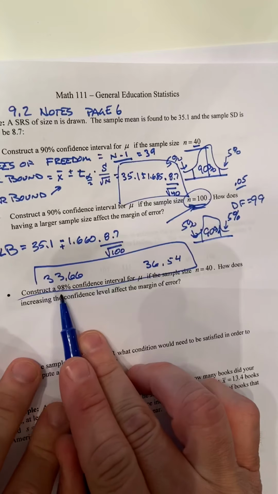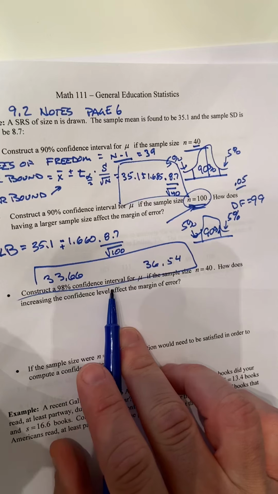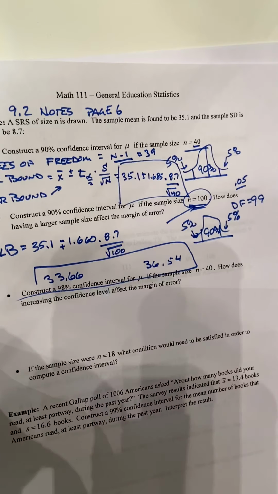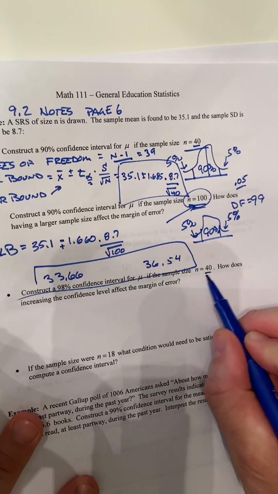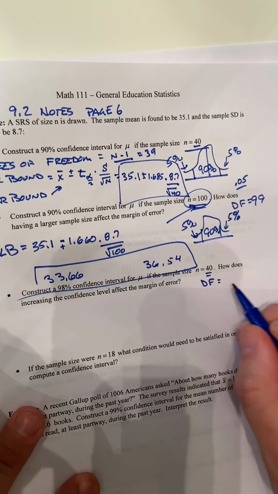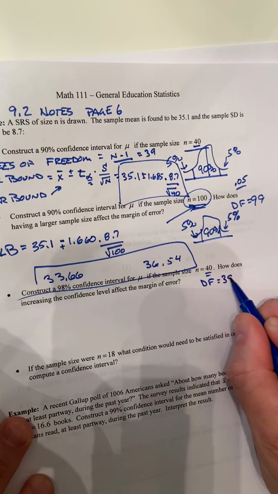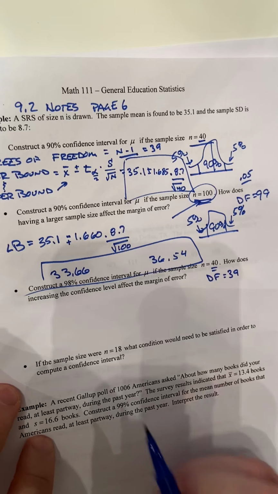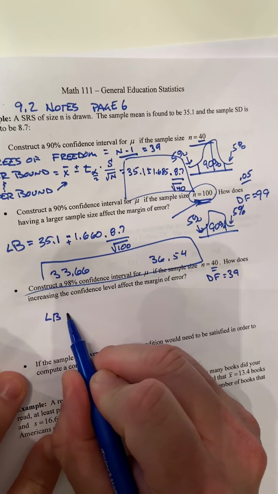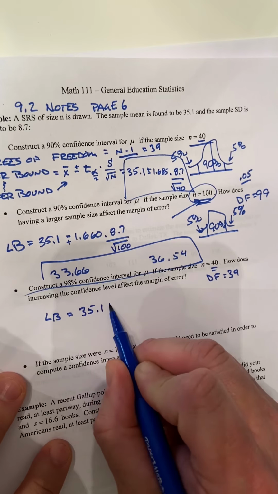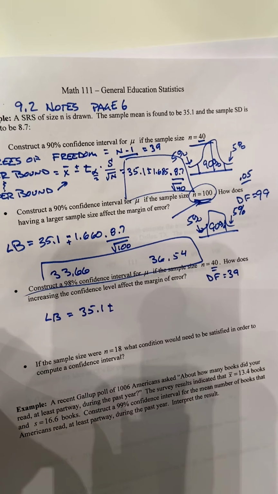This time, construct a 98% interval. We want to be 98% sure that all the data values live within that number of standard deviations. So again, the degrees of freedom is always one less than n. 39 is on our data table, so we will be able to look that up. The lower bound is 35.1 plus or minus the t-value that we need to look up in our chart.